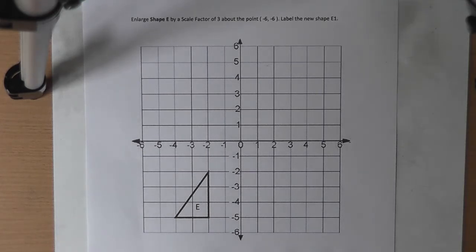Scale factor 2 means the shape gets twice as big. Scale factor 3, 3 times as big. Scale factor 10, 10 times as big. Scale factor of a half, half as big, i.e. it gets smaller. That's why enlargements can sometimes be about making things smaller. But the scale factor tells you how much bigger, or in fact smaller, the shape gets.